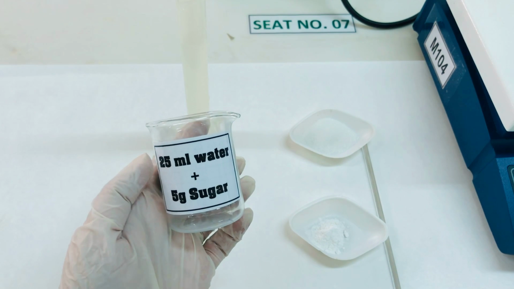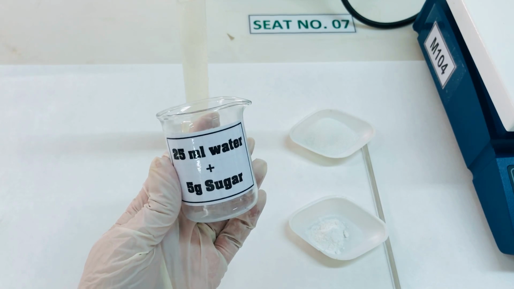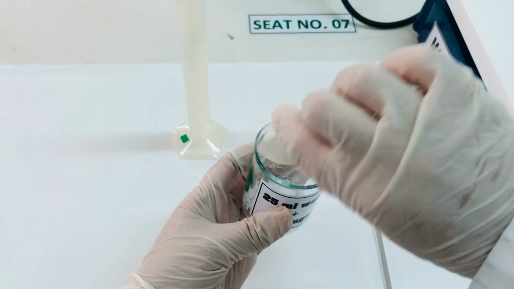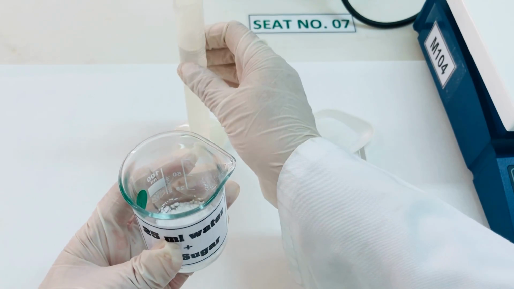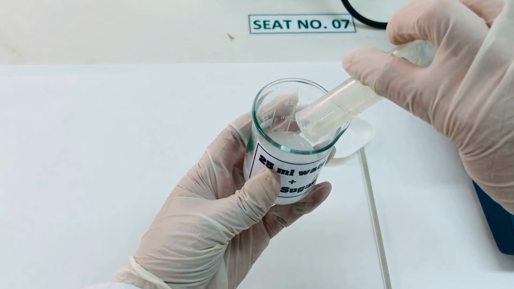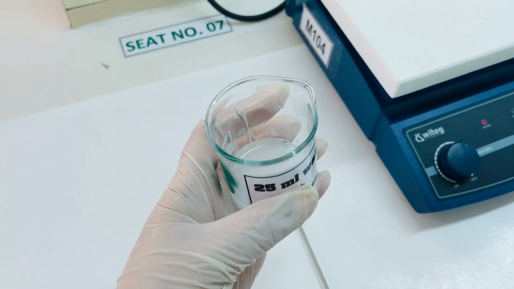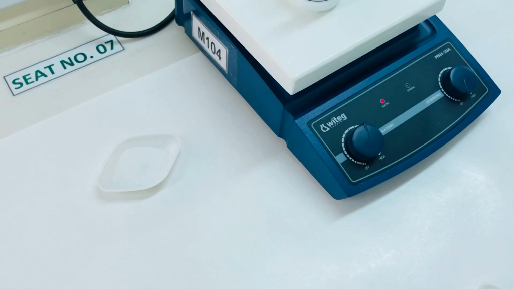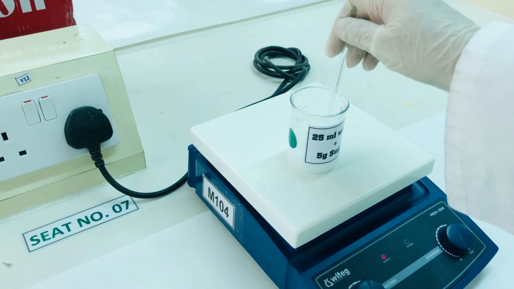Another factor which we are going to assess is by adding sugar to the mixture of corn flour and water. So, for the purpose, again we are going to take 1 gram of corn flour, and to this we will add 25 ml of distilled water. Place this solution on a hot plate and stir it with a glass rod.